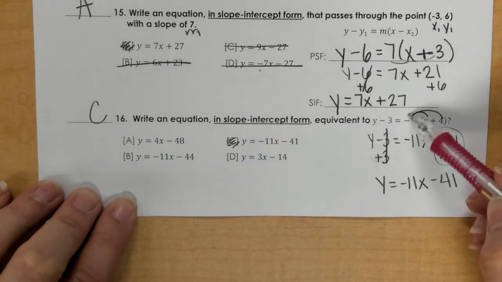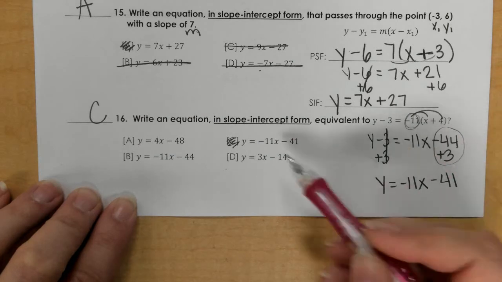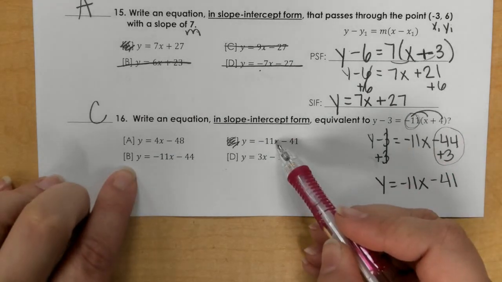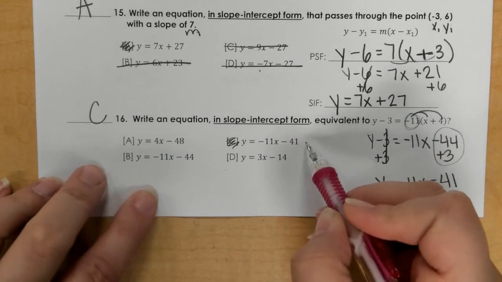Again, the slope has to be the same as whatever it is right here. So it could only be B or C. But since we have that -41, we go with C.